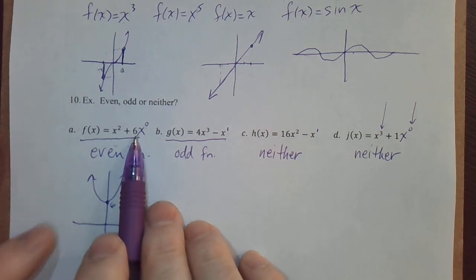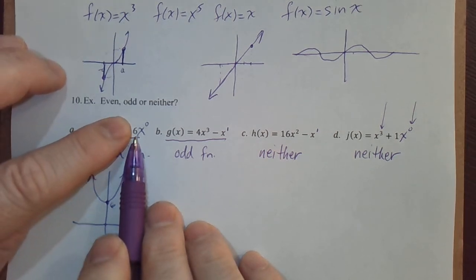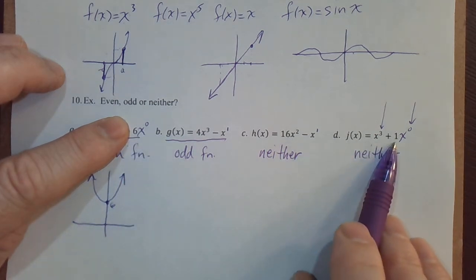If there's a constant at the end, like this plus 6, it can only possibly be an even function. If you have a constant number at the end, plus 1, plus 2, plus 5, whatever, it is not going to be an odd function.